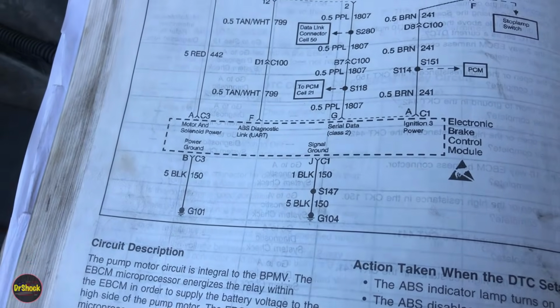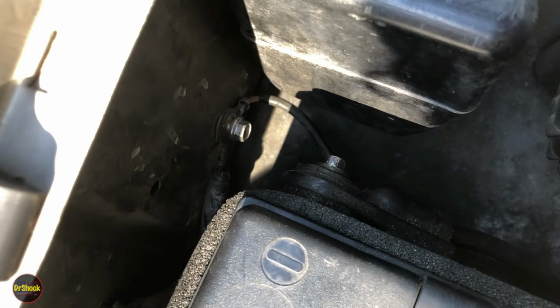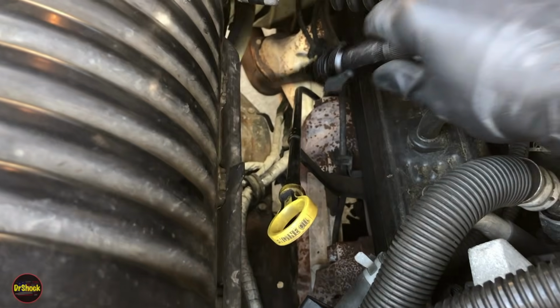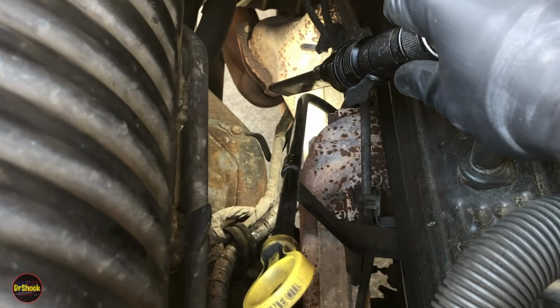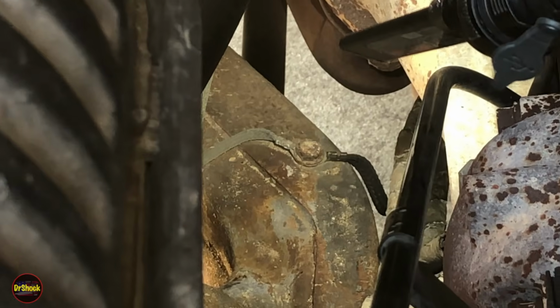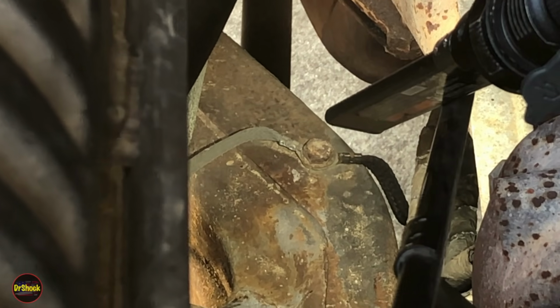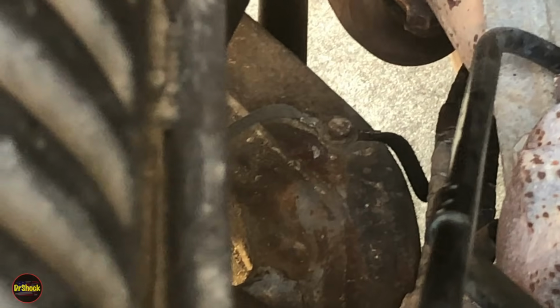So 101 is the one by the battery that I mentioned earlier. But G104, if I grab the flashlight a second, is down here on the frame rail. You can see it way down there. And that's the next guy that we'll check. So let's start with G101.